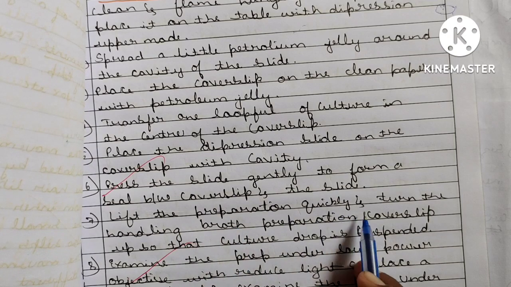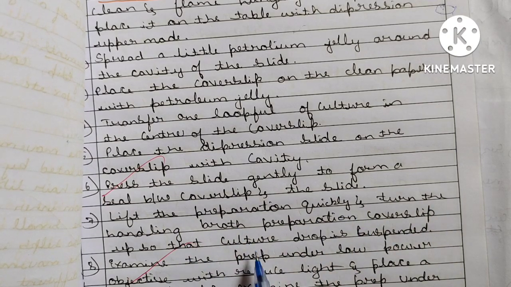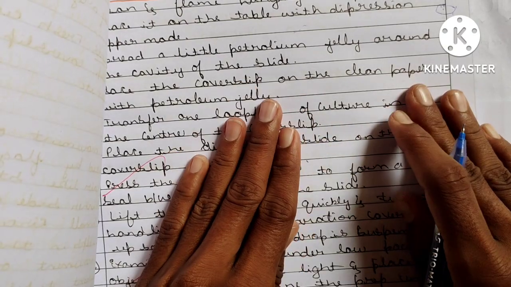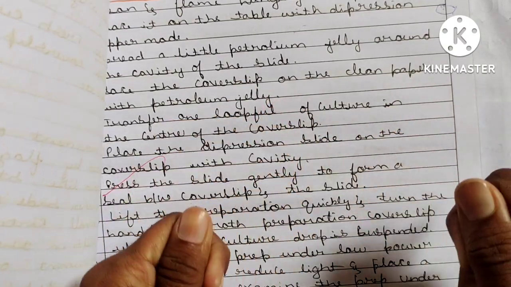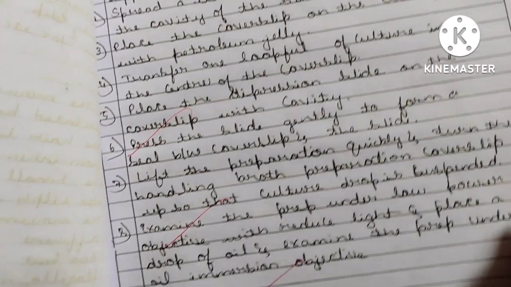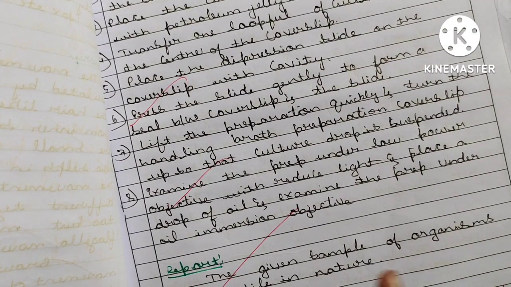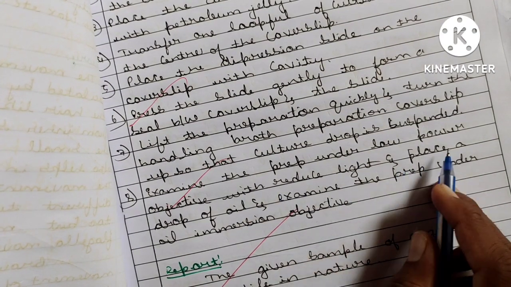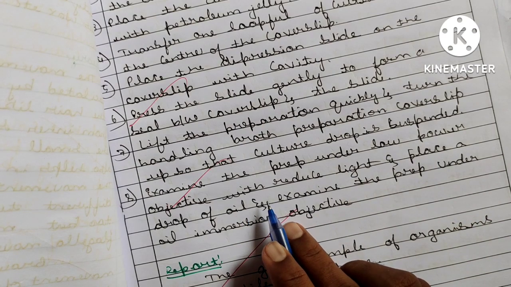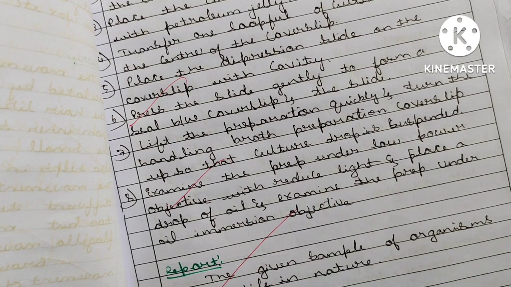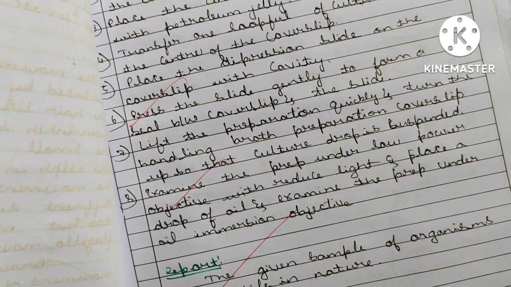Then lift the preparation quickly and turn it over, with the cover slip facing up, so that the culture drop is suspended. After that, just lift it and observe under the microscope immediately. Then examine the preparation under the low power objective, meaning 10x, with reduced light, and place a drop of oil.